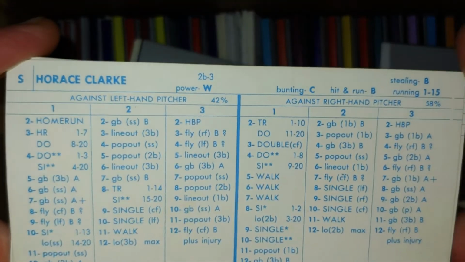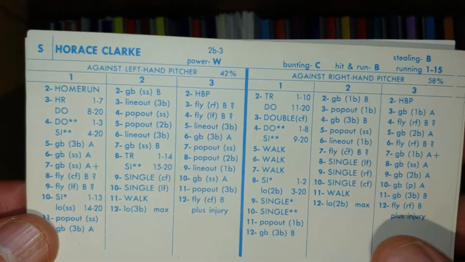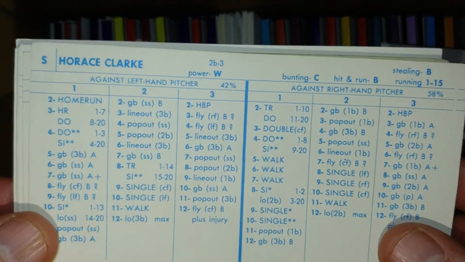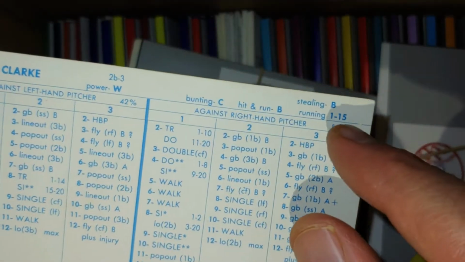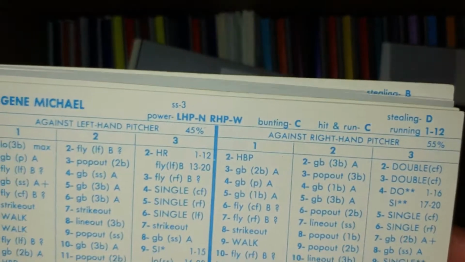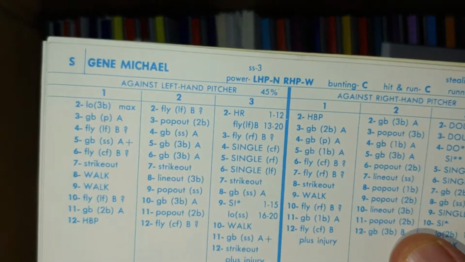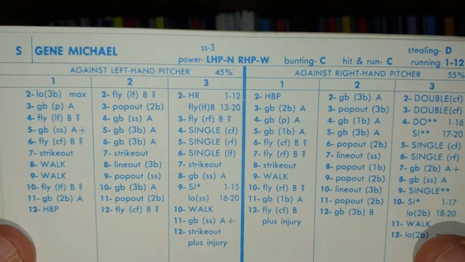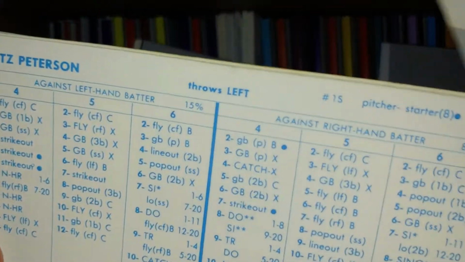All right, Horace Clark loses a little bit on his range there. He's still decent against righties, though. Switch hitter. Does he have any speed? B-stealer, not too bad. Gene Michael loses a little bit on his range. He's a 2 in 1970, so that's worth getting. A 2 at short. The stick is not that great for Michael.